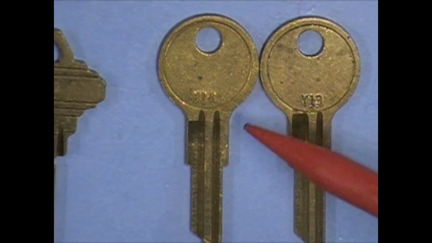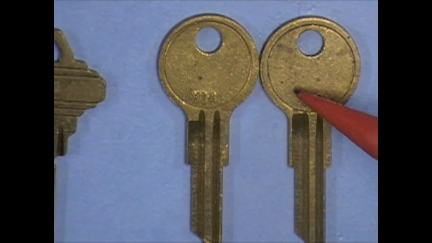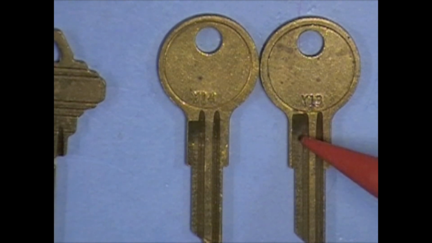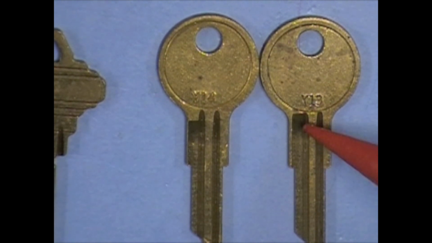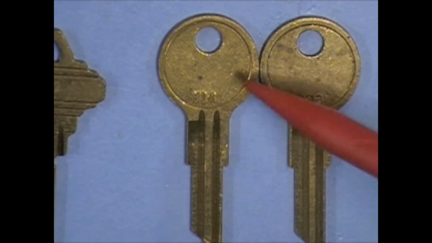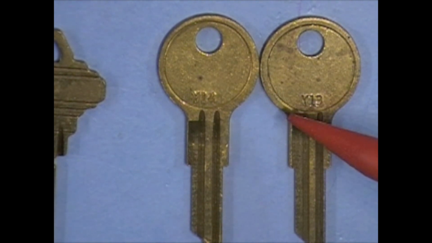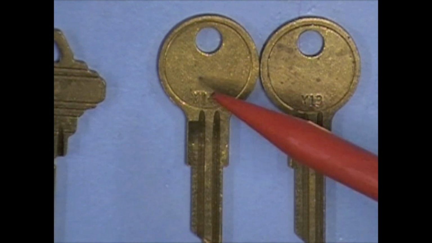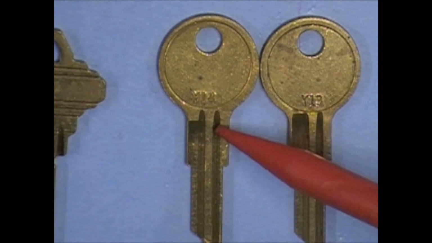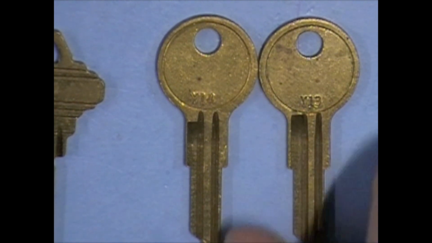Here you can see 2 keys that are very similar, and they both have grooves right here. There is a difference here of something going on here. We can see a little bit of a difference. It could be just something from the milling, or it could be a real difference. We have to inspect it further. But both of these are Yale keys, but they're different. One's a Y13, one's a Y14. And they both have the 2 grooves that are half round grooves.